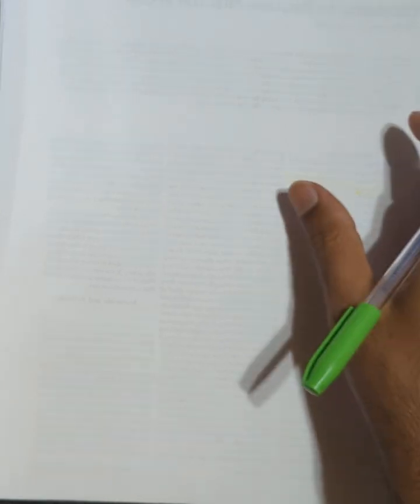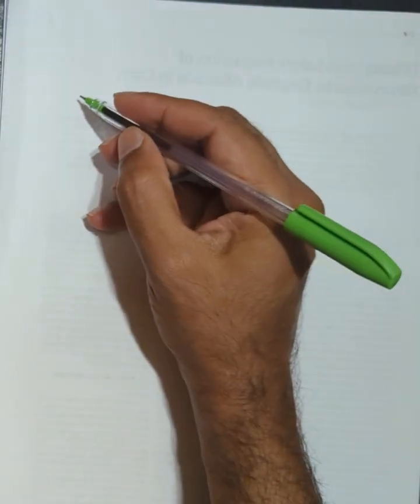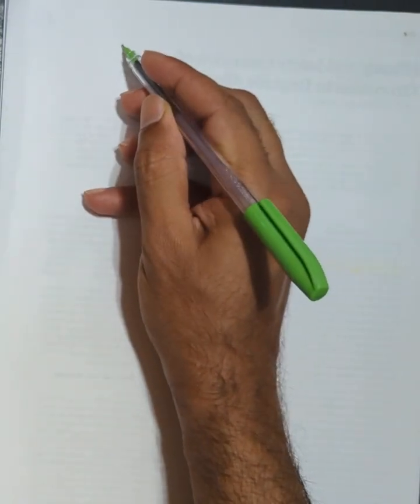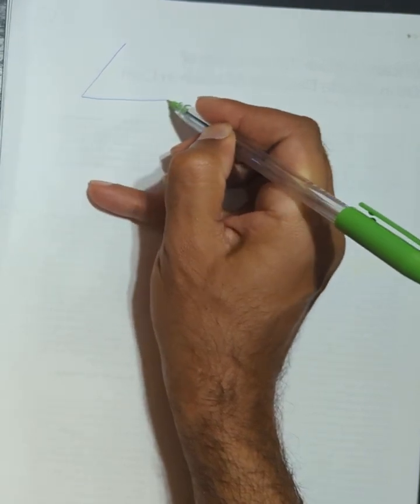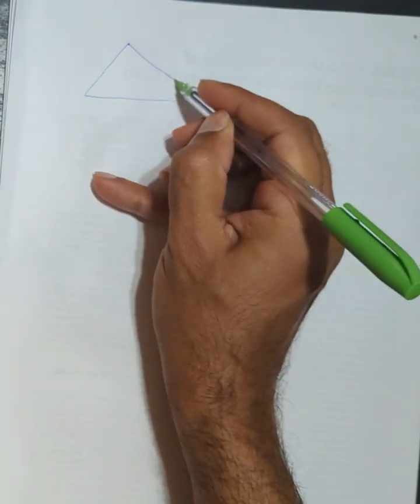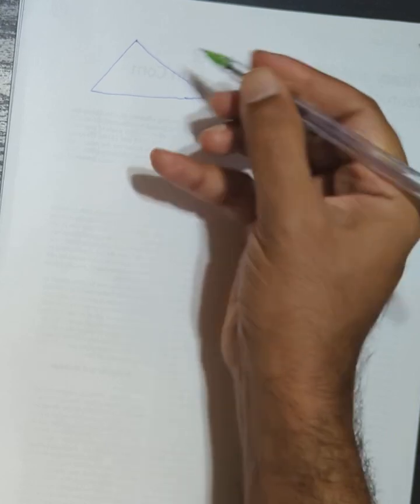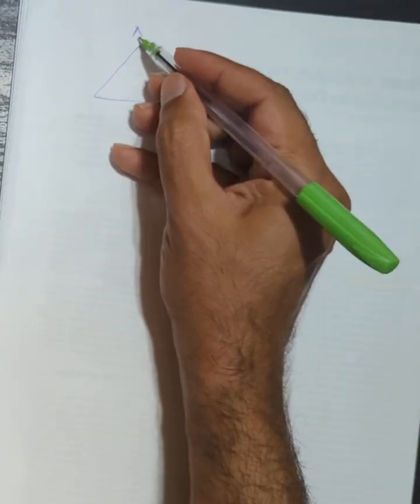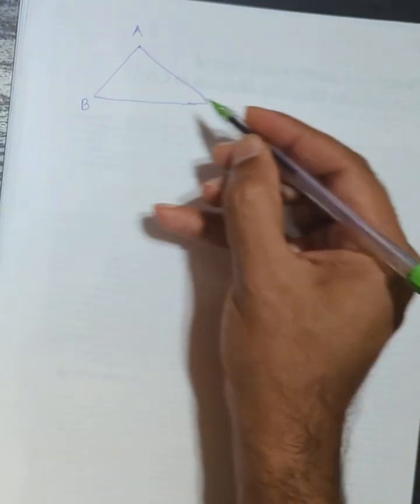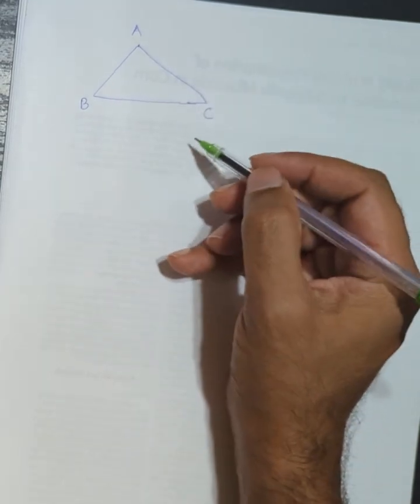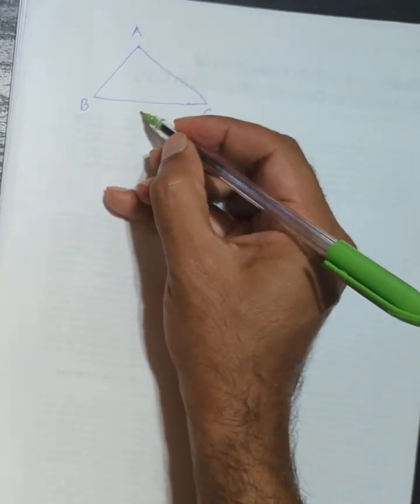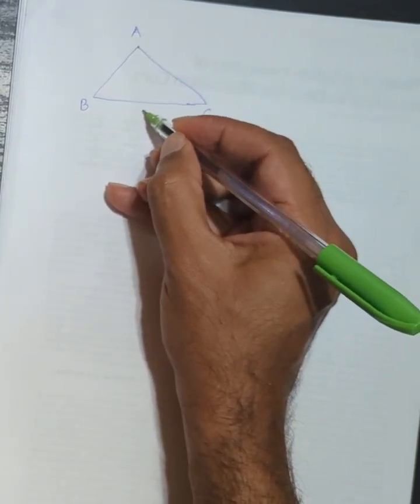Now we will focus on all triangles in general, not just right triangles. Every triangle has three sides and three angles. We use uppercase letters for angles, A, B, C, and then for the sides opposite to those, we use lowercase letters.